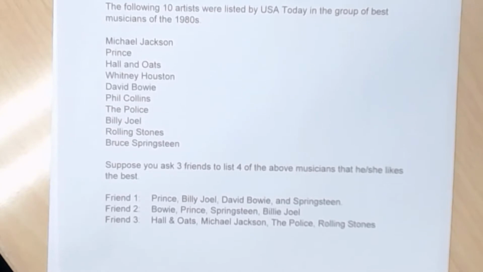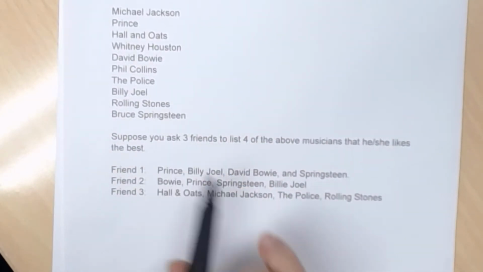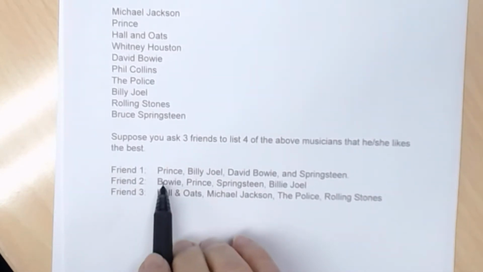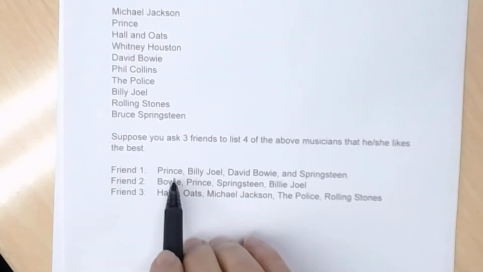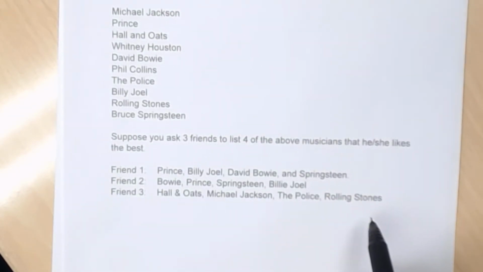Now suppose you ask three friends to list four of the above musicians that he or she likes the best. Let's say friend one listed Prince, Billy Joel, David Bowie, and Springsteen.